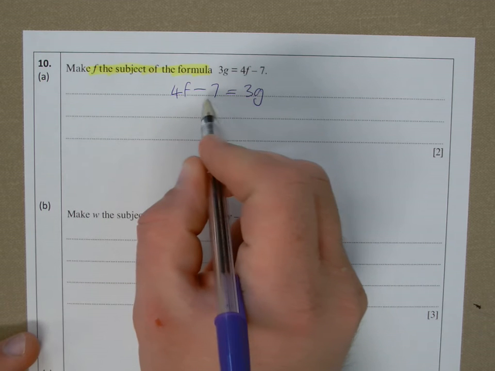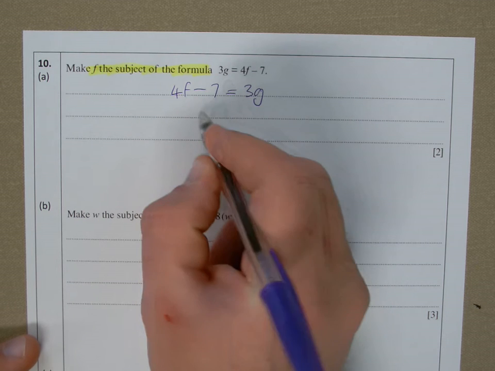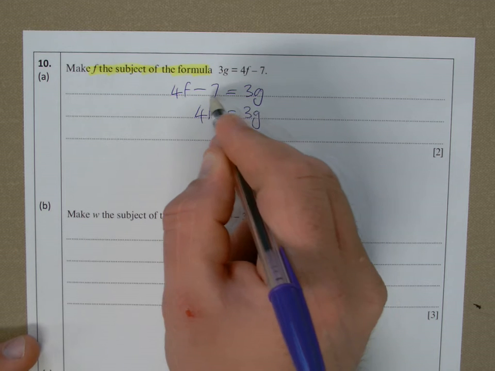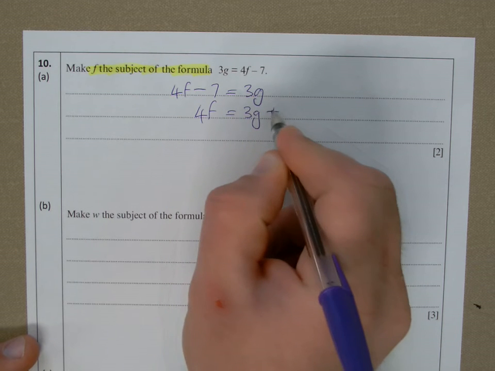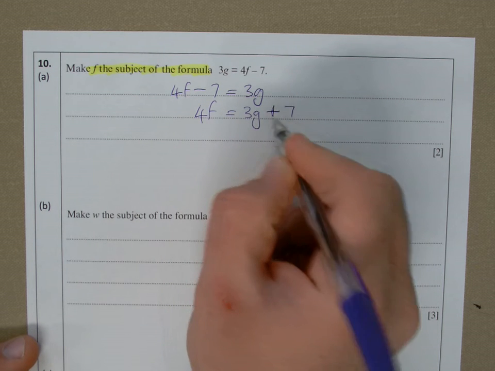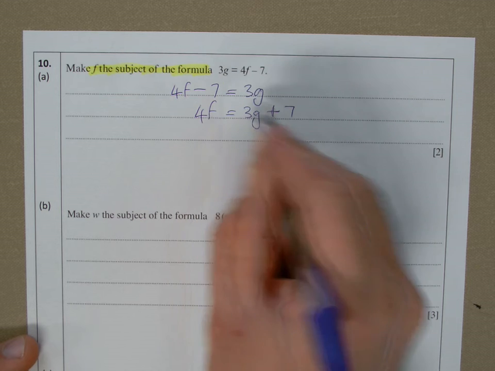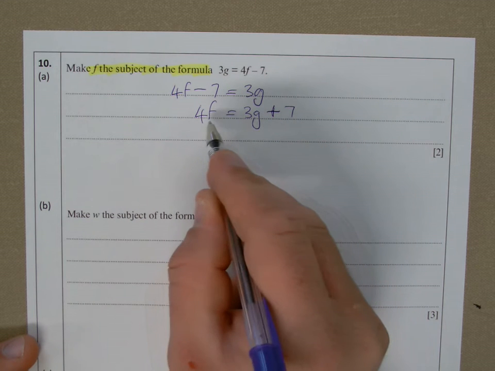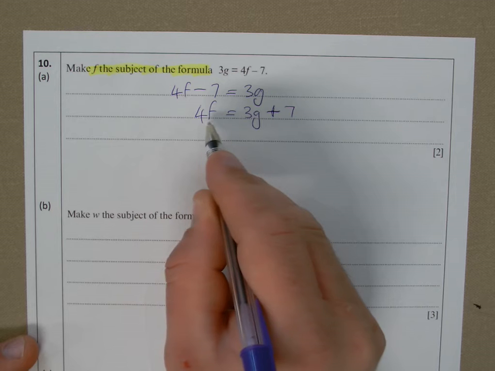So this is going to take a little bit of work, but the first thing I would do is take that minus 7 over the other side. And because it is a minus 7, when I take it over, it becomes a plus 7. You do the opposite, don't you? The opposite of taking away is add. So take it over, it becomes a plus 7. Now I've almost got f on its own, however it's 4f, isn't it?